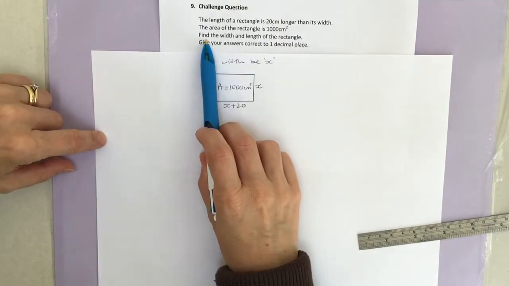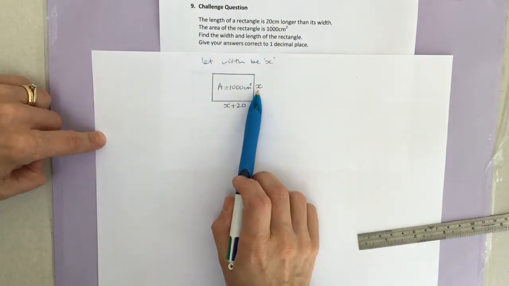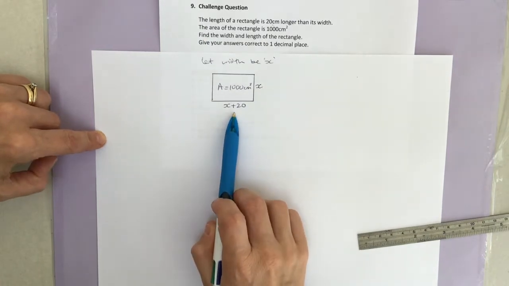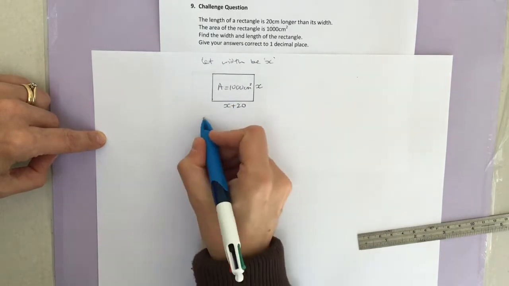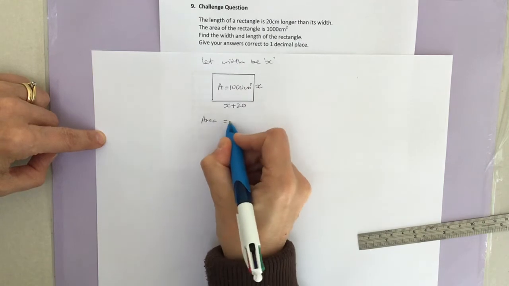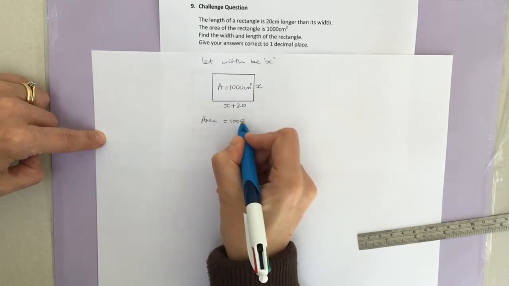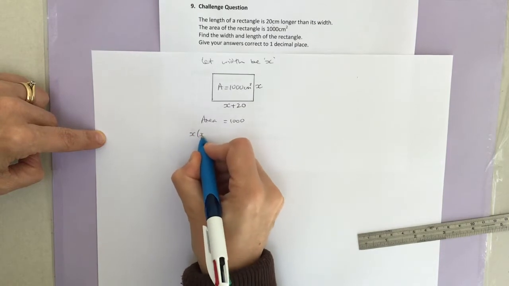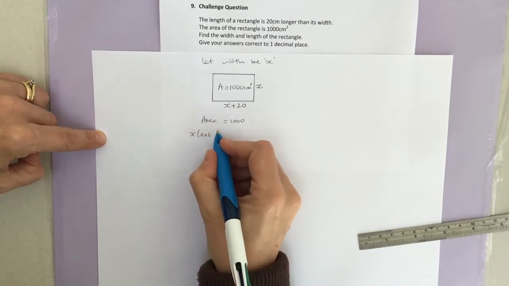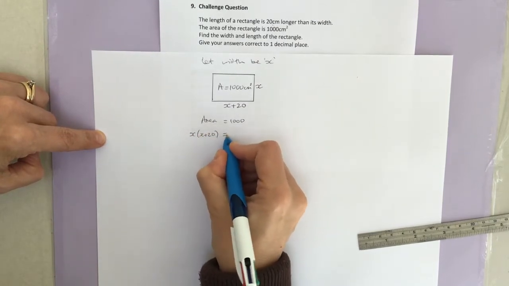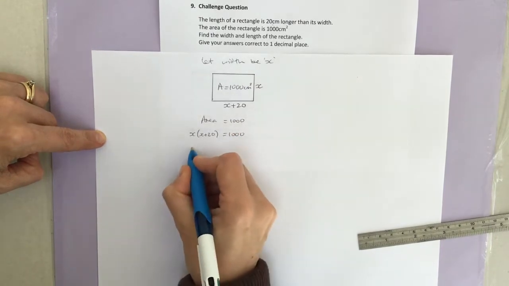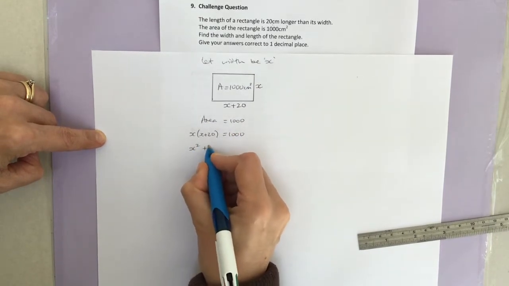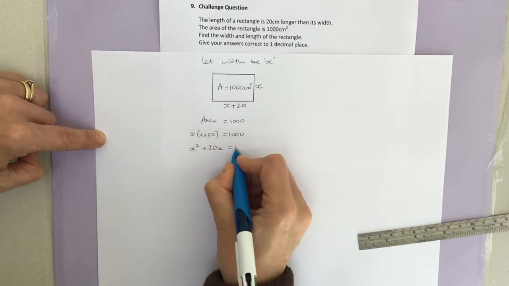So it wants us eventually to find the width and the length. So basically I want to find x, and then I can add 20 to it to find the length. So let's do this. My area is equal to 1,000, and my area is going to be length times width, so x times x plus 20. So that's going to be equal to 1,000. Expanding this bracket, x squared plus 20x.